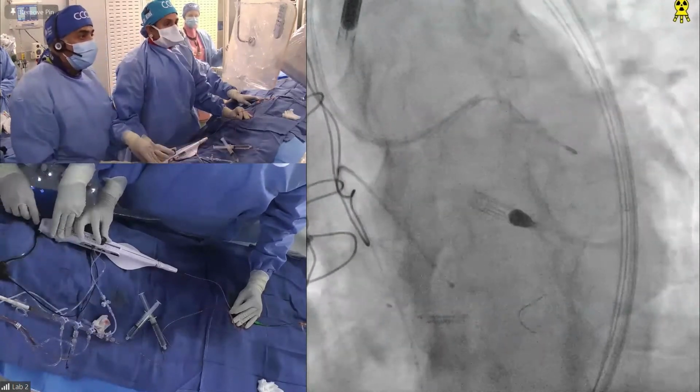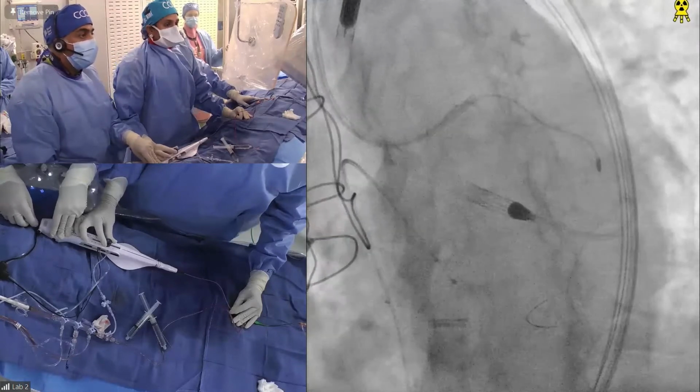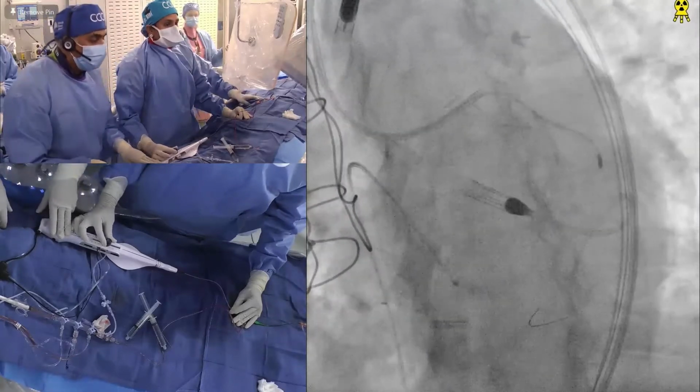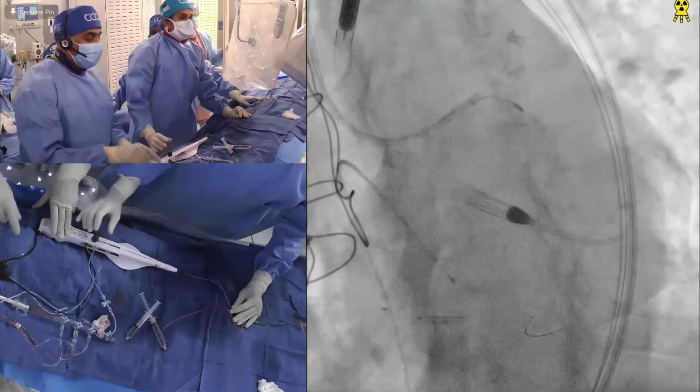Actually, for some of the tough cases, I'm working with Boston Scientific to make even a 1.0 burr. I think in this kind of case, even 1.25 may be too big.